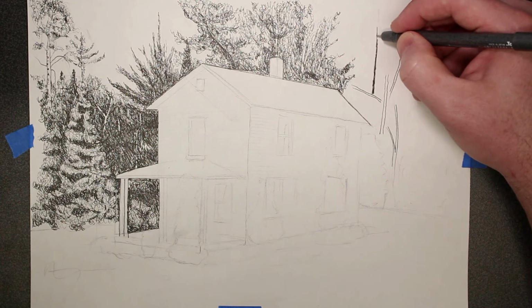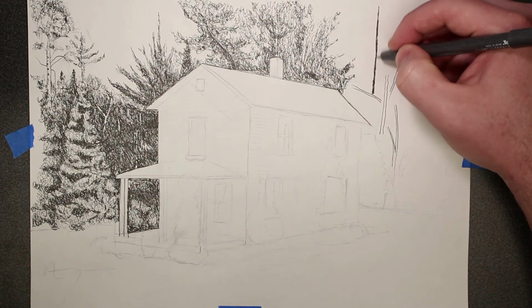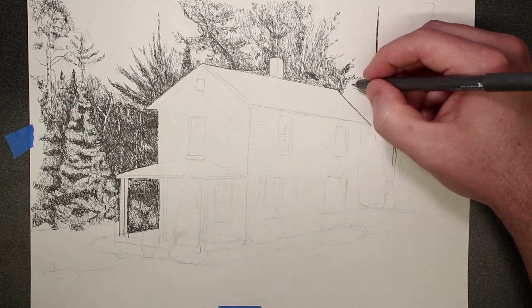And same thing, if there's a tree trunk, you can just color that in. This doesn't need to be a scribble, this can be just a line.